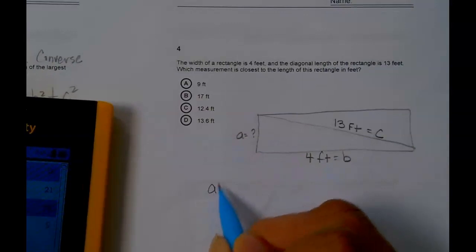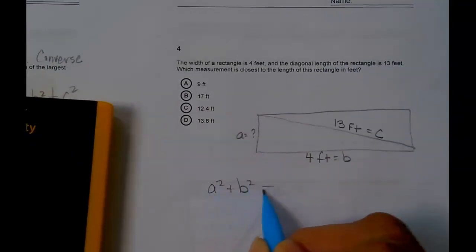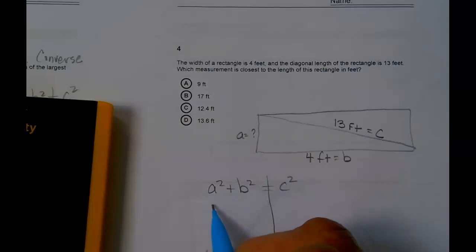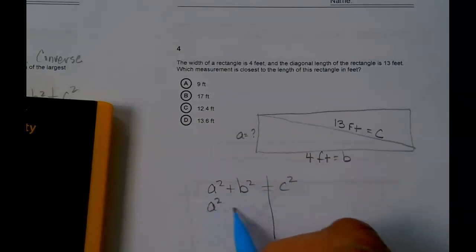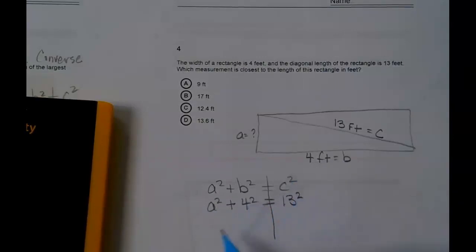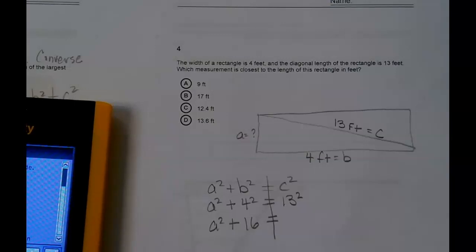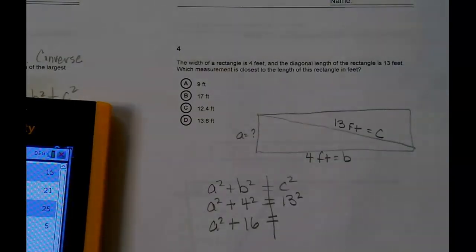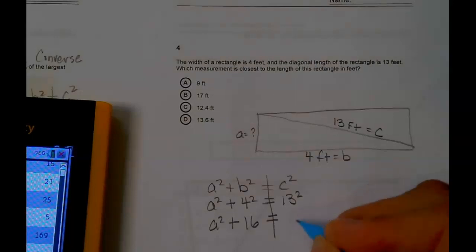So I'm going to set it up. A squared plus B squared is equal to C squared. Since I don't know A squared, but I do know B, that's 4 squared and 13 squared. So A squared, 4 times 4 is 16. And 13 times 13 is, I'm going to check my little handy dandy calculator, 169.